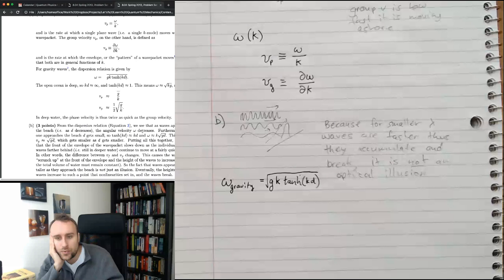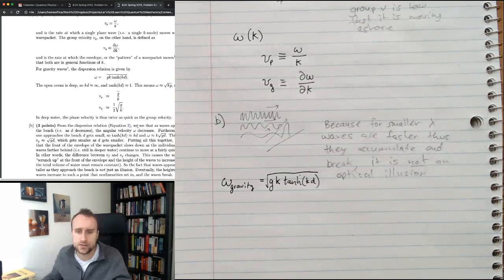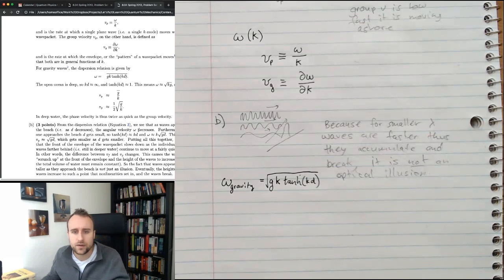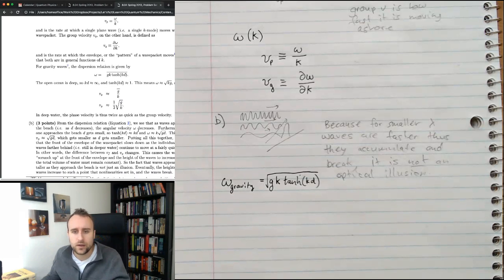Put this all together, we see that the front of the envelope of the wave packet slows down as the individual plane waves farther behind continue to move forward at a fairly quick rate. In other words, the difference between VF and VG changes. This causes the waves to scrunch up at the front of the envelope, so the height of the waves increases, since the total volume of water must remain constant. So the fact that waves get taller is not just an illusion. Eventually, the heights of the waves increase to such a point that nonlinearities set in and the waves break.